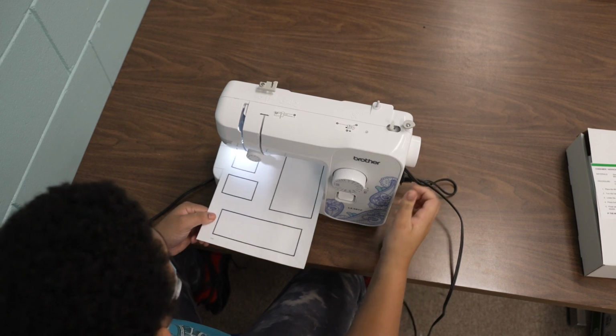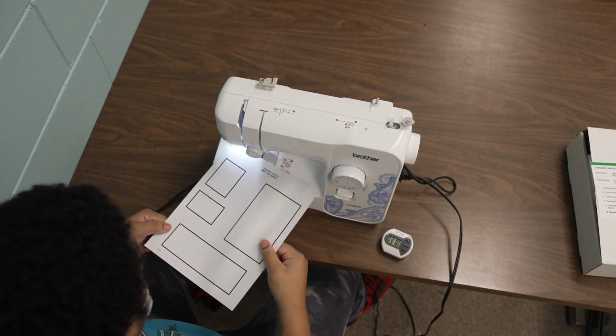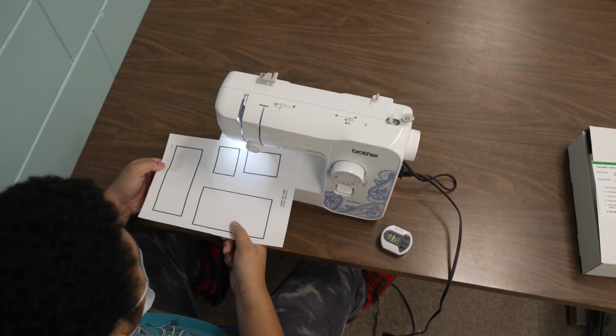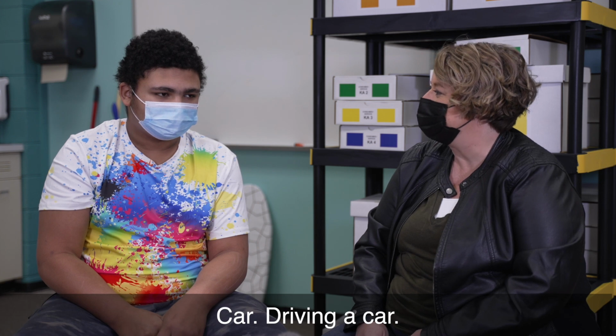What's fun about the sewing machine? What part of the sewing machine feels like you're 16 and independent? What is your foot doing the whole time? Stepping on the gas. Stepping on the gas, like you're doing what? Driving a car. Yeah, driving a car.